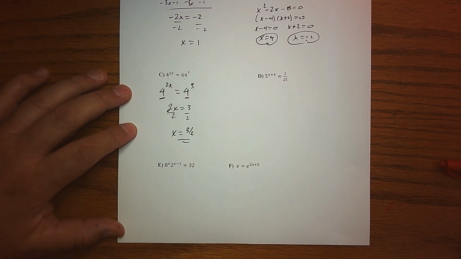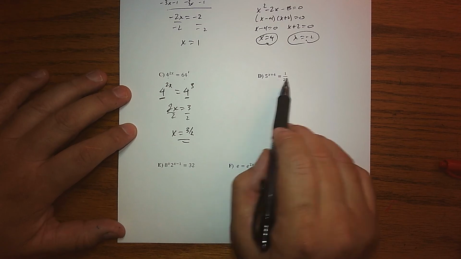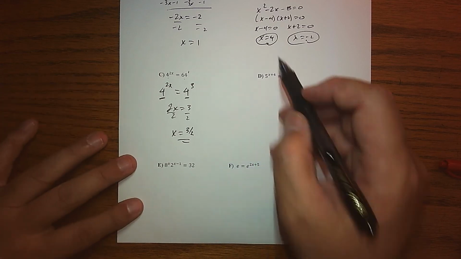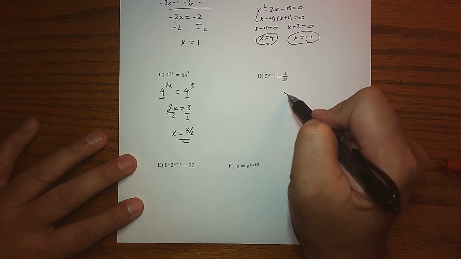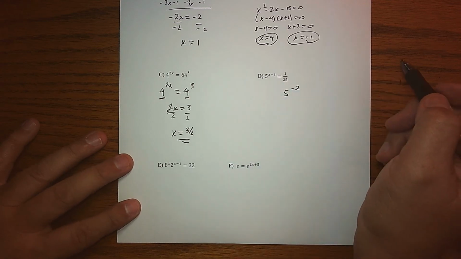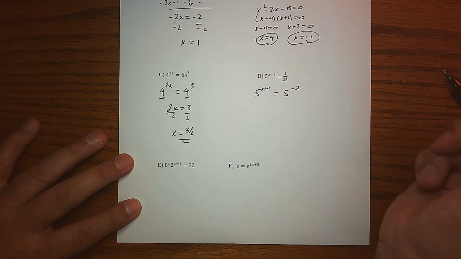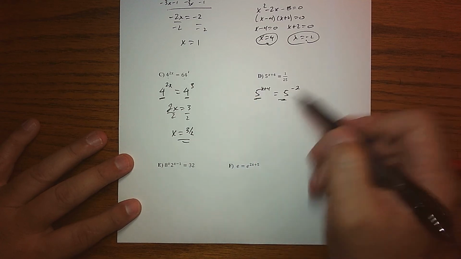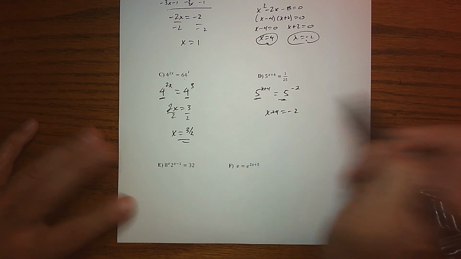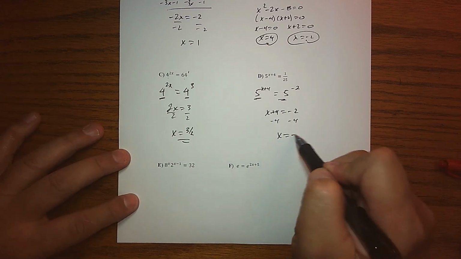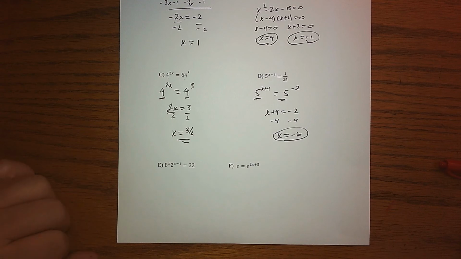And so the next one looks a little intimidating. Not only do we not have the same base, but we have a fraction, but have no fear. What do we know about 1 over 25? Well, that's 5 to the negative 2. So that means that's equal to 5 to the x plus 4. And so since my bases are the same, that means my powers have to be the same. So subtract 4 from both sides. The solution to this guy is x equals negative 6.